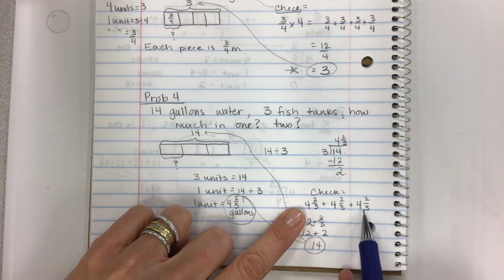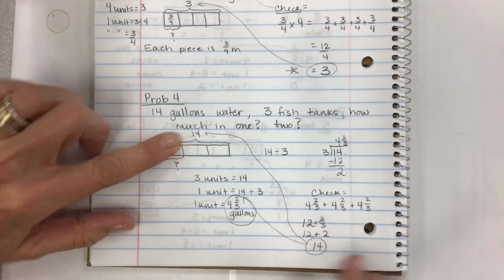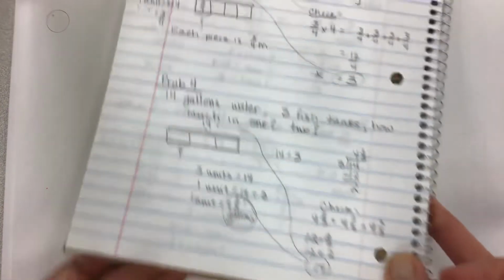Do your checking. 4 2/3 3 times. Add them up. Hopefully you get the whole. If you didn't, you got to go back because there's a calculation error somewhere. Okay, those are the warm-up problems.